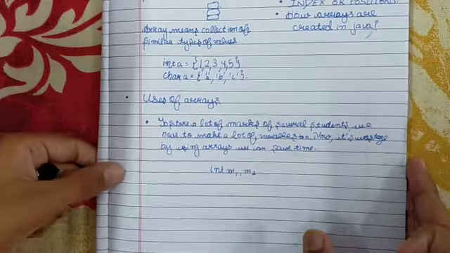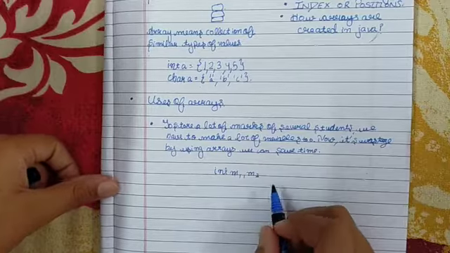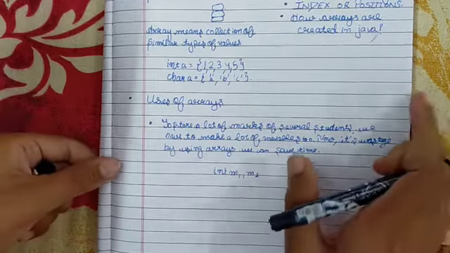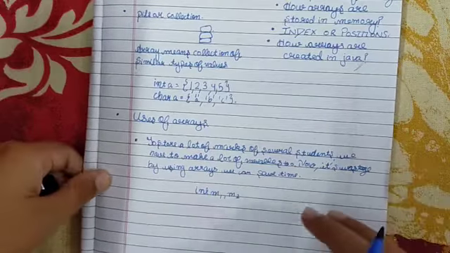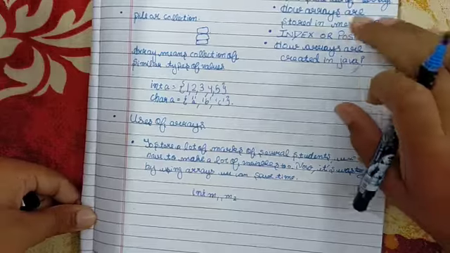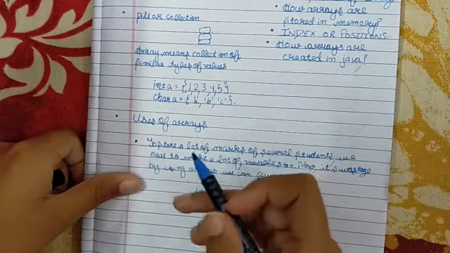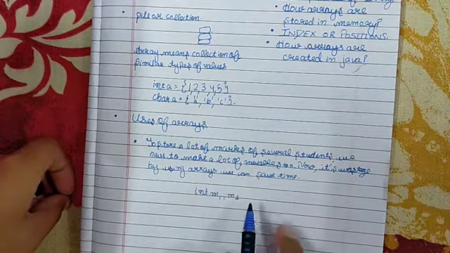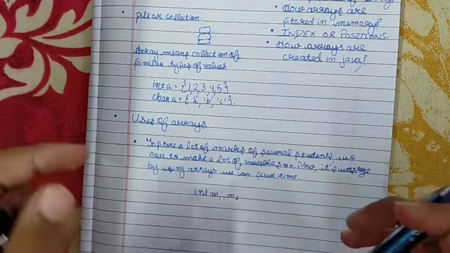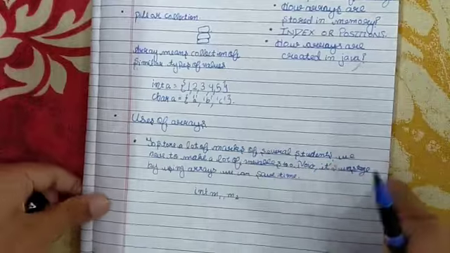Arrays will be used once, and we can store the size as well. We will do how arrays are created in another context. So now these are the uses of arrays. It helps in saving time and makes each and everything in continuous order.